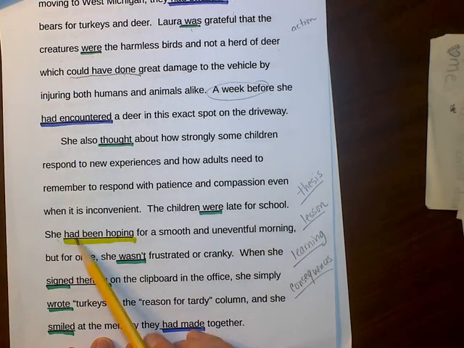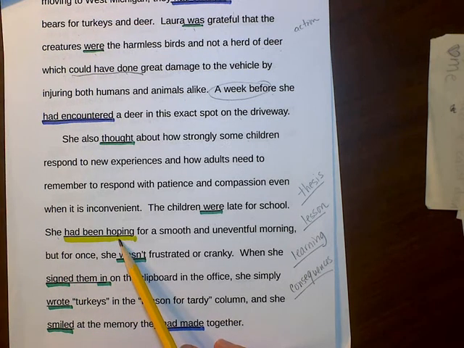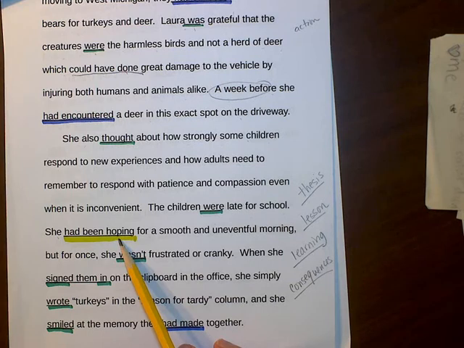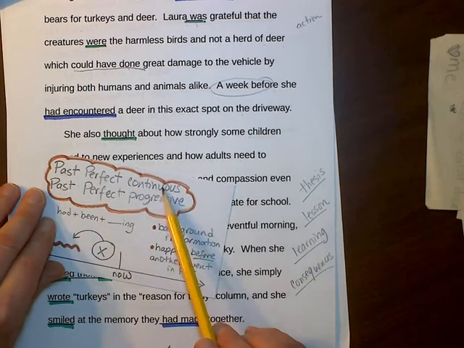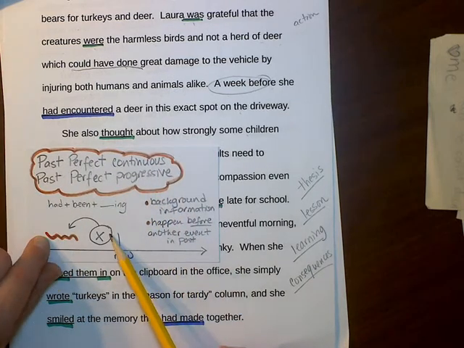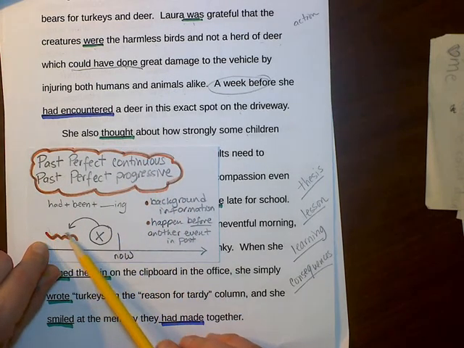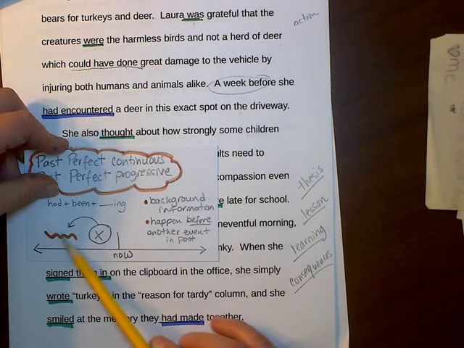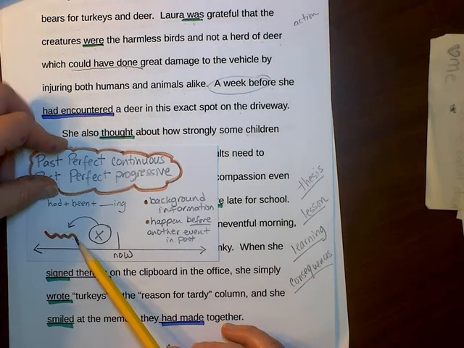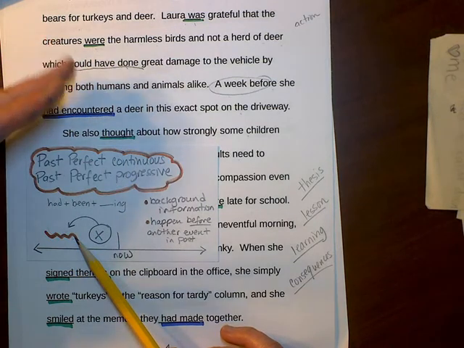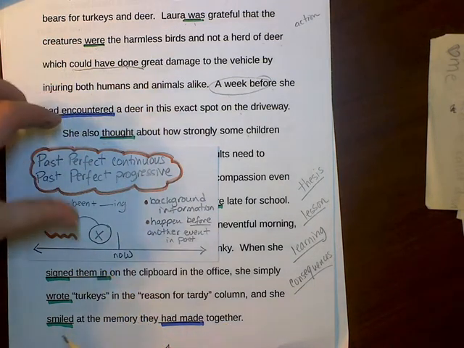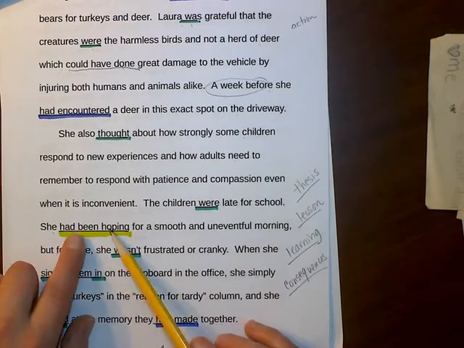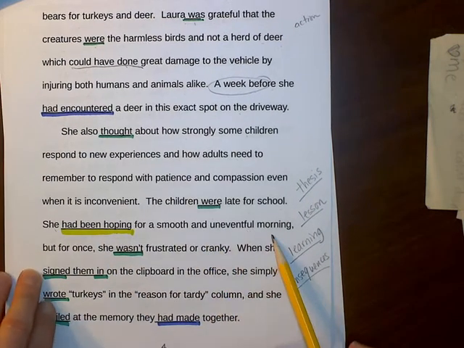She, Laura, had been hoping, this is our one example of past perfect continuous or past perfect progressive. So it's similar to the past perfect, but it uses an ing verb to show that something was ongoing. So it's background information, something that happened before something else, but it's something usually that isn't just done and over, like eating a sandwich. It's something that continues in the past. So she had been hoping for a smooth and uneventful morning.